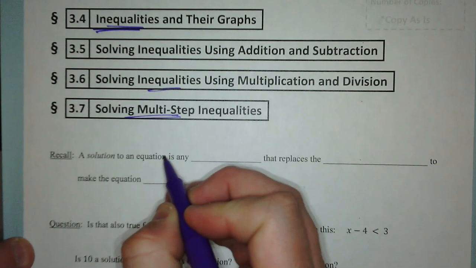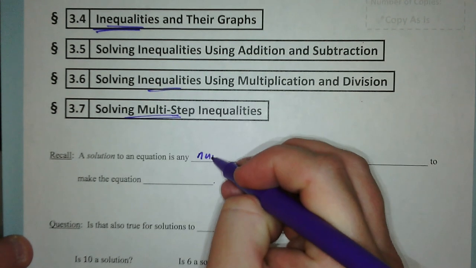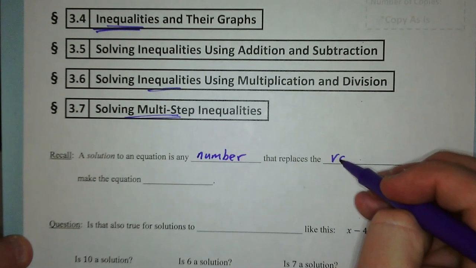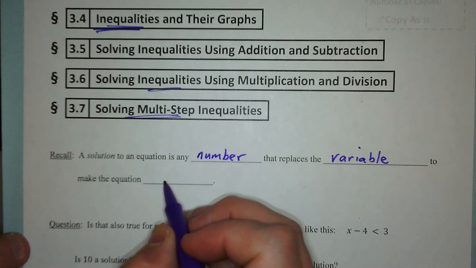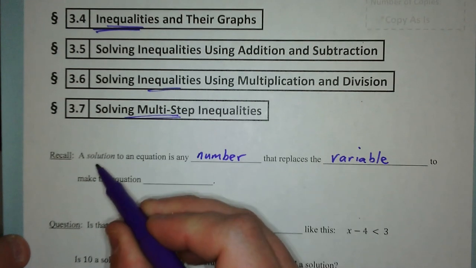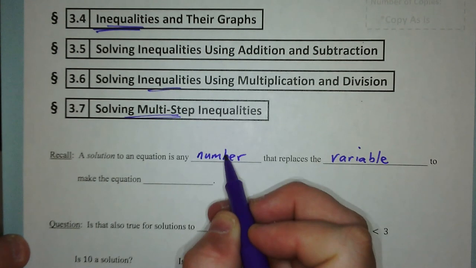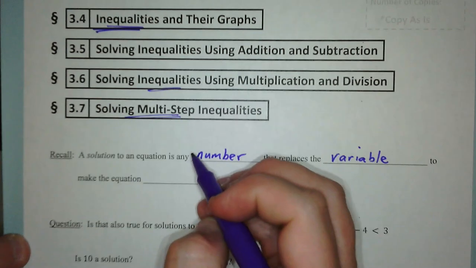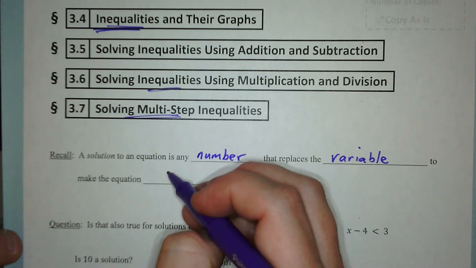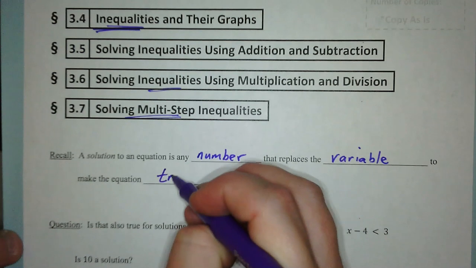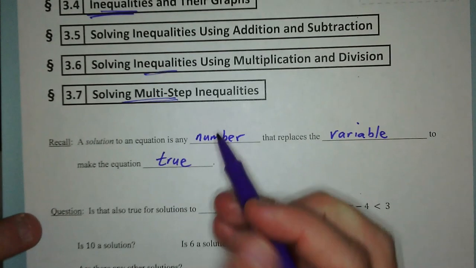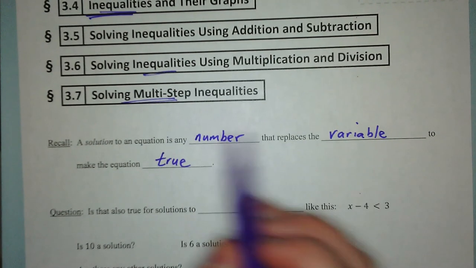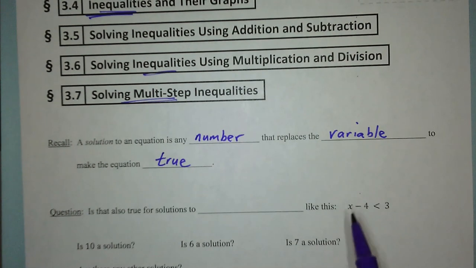So a solution to an equation is any number or any value that replaces the variable to make the equation what, Aaron? Do you think you know what completes this blank here? A solution to an equation, any number that replaces the variable to make the equation what? Starts with a T. True. That's okay. That's what a solution is. It's what you could replace the variable with to make the equation true.